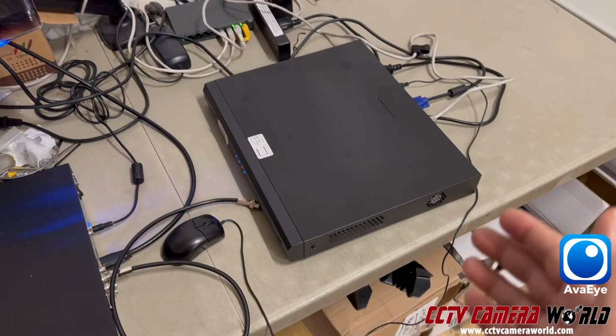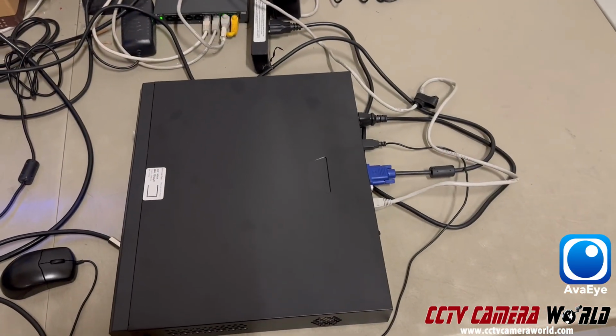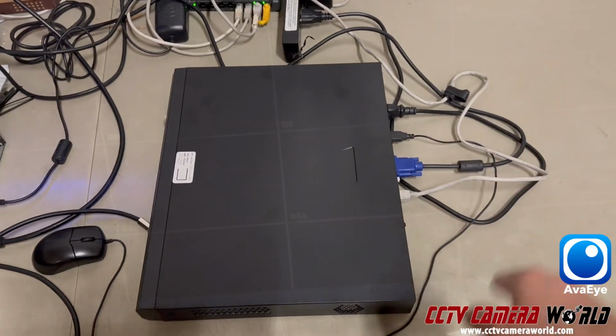The way you want to be doing this is having your NVR connected with a monitor directly. I'm using a VGA connection. You may be using HDMI. Doesn't matter. And then just make sure you have a mouse connected too.